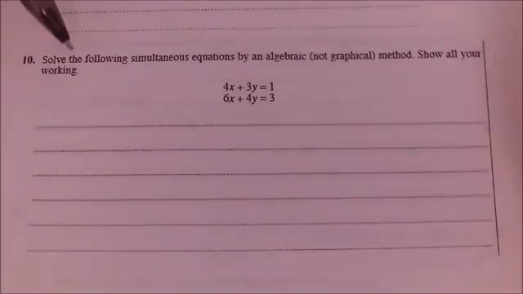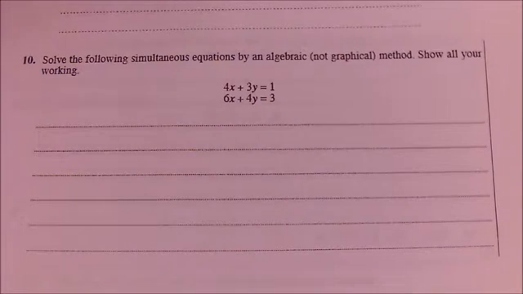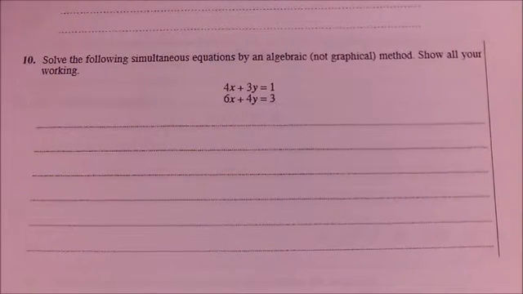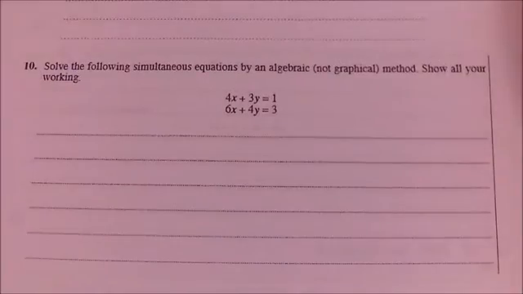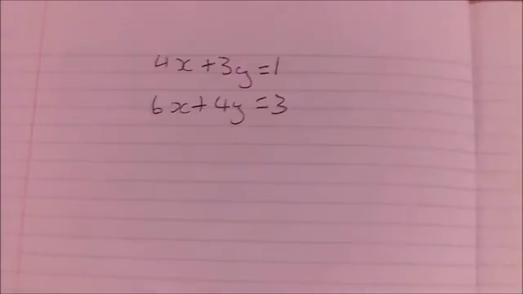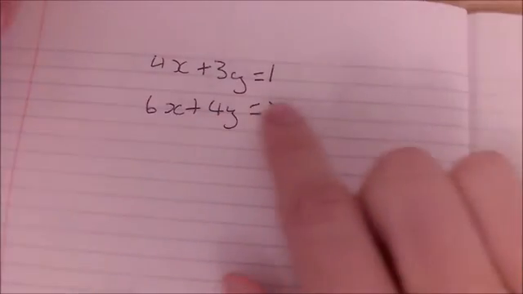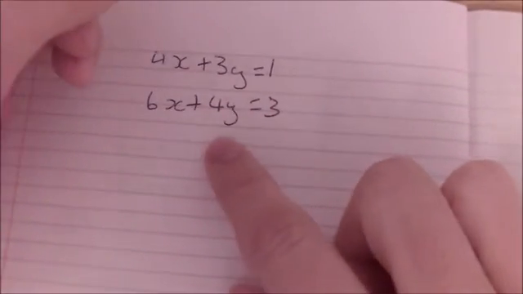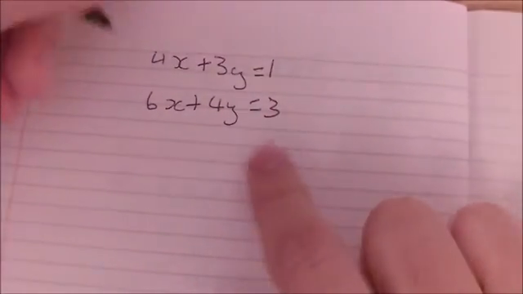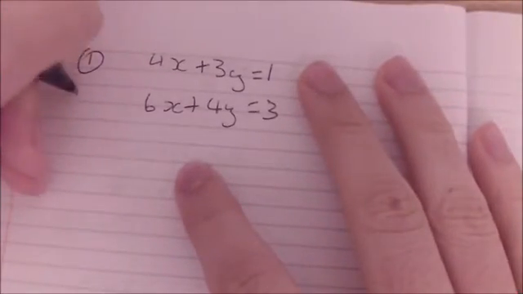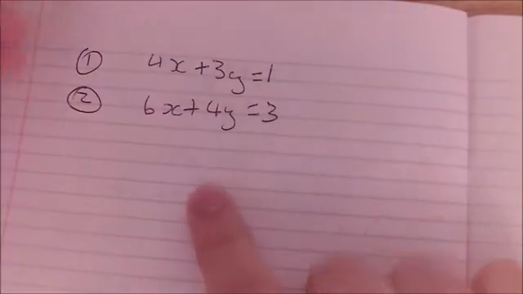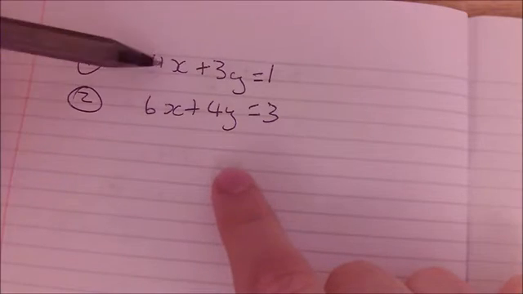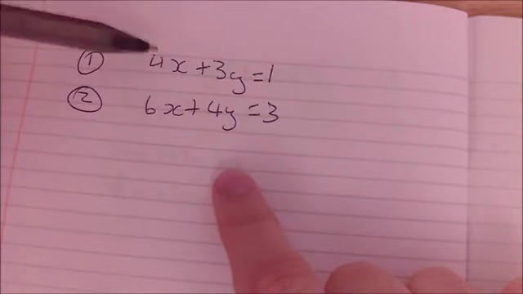So this question is asking us to solve simultaneous equations algebraically, so through algebra, and to show all the working out. So I've got a question here. 4x plus 3y equals 1, and 6x plus 4y equals 3. So first thing I'll do is label them equation 1 and equation 2. And what we've got to do is make sure that the numbers in front of one of the letters on both equations are the same.